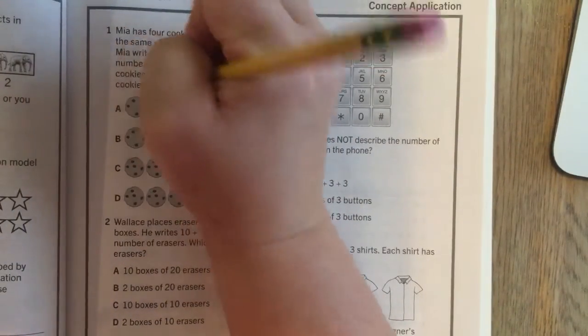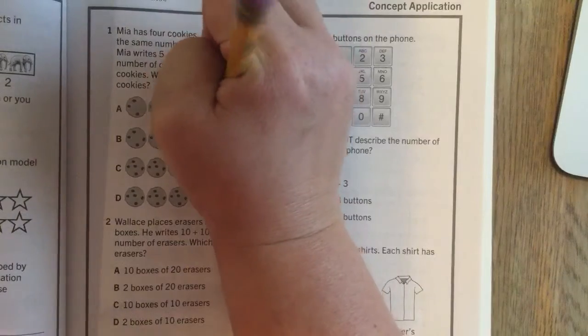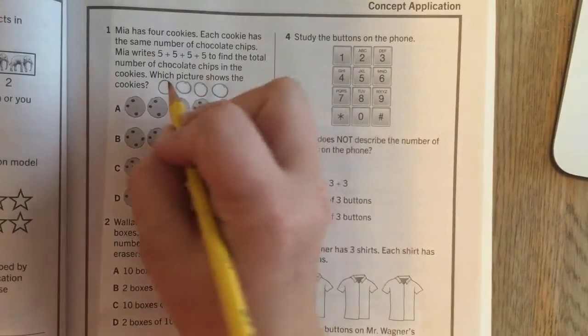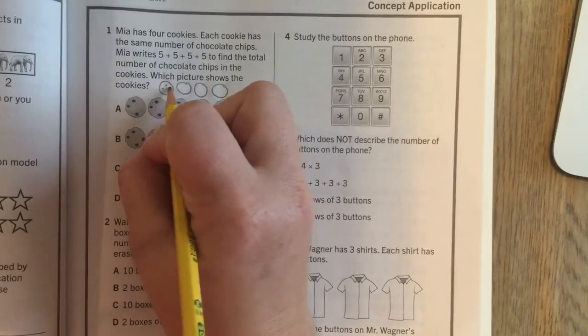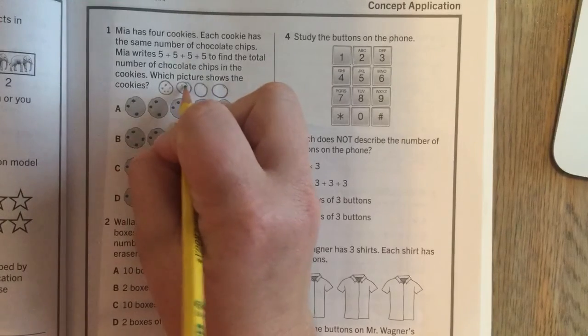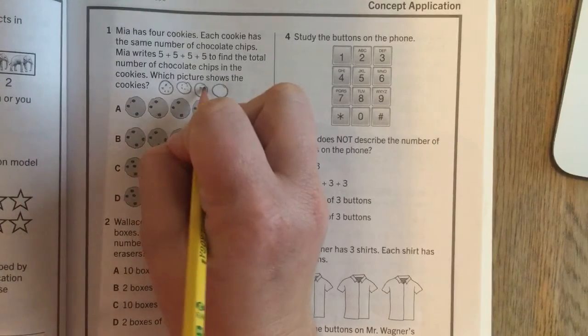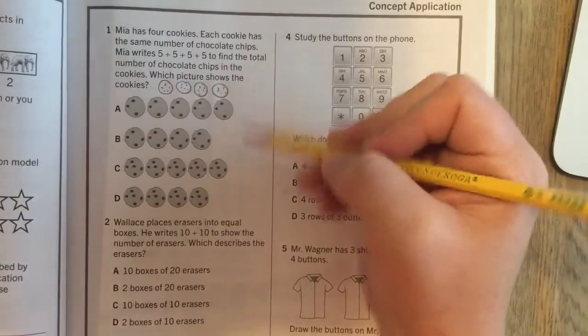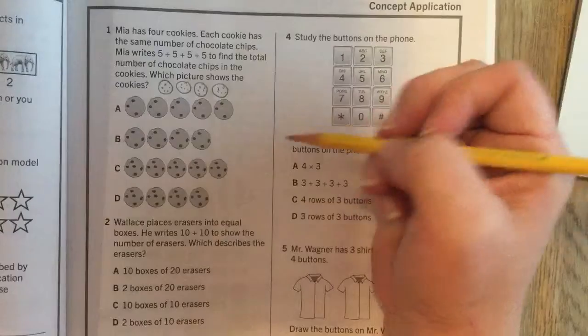1, 2, 3, 4. Each of those cookies has 5 chocolate chips, so I need to draw 5 chocolate chips on each one. 1, 2, 3, 4, 5. So we are looking for 4 cookies with 5 chocolate chips.